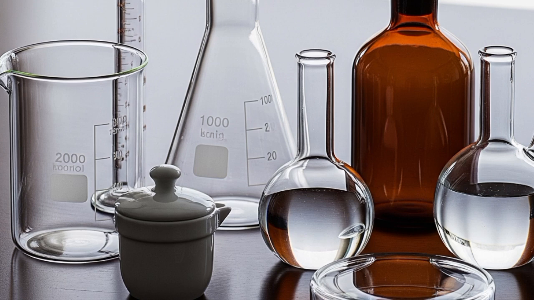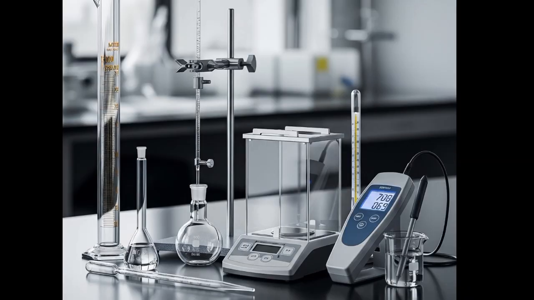The last point for this presentation is laboratory apparatus. On the basis of their use, this apparatus can be broadly classified into 3 categories. These are reaction vessels, measuring equipment, and support and heating devices. The first one is reaction vessels. Containers for holding, mixing or reacting chemicals, like test tube, beaker, conical flask, round bottom flask, reagent bottle, crucible, and petri dish.